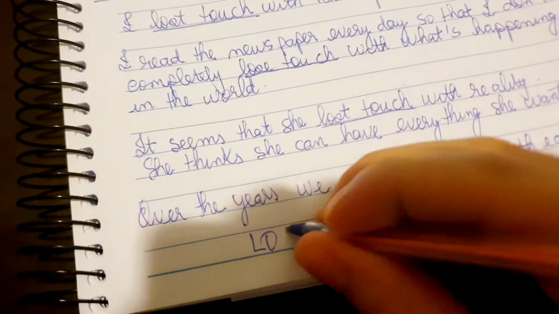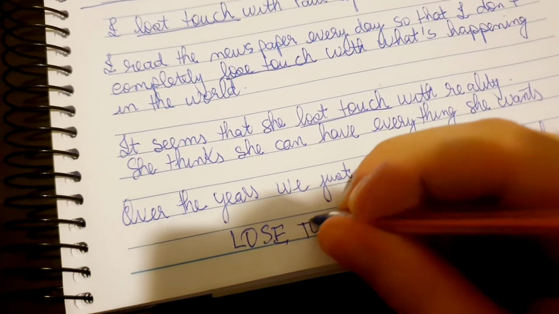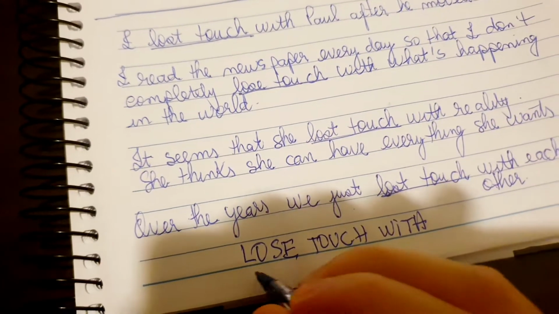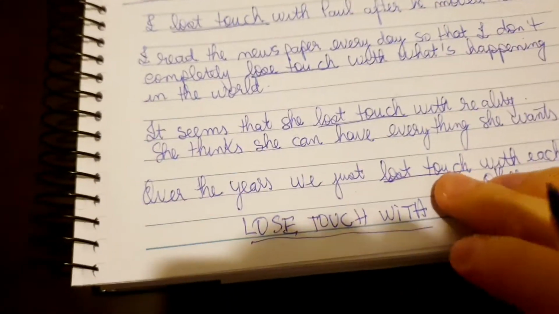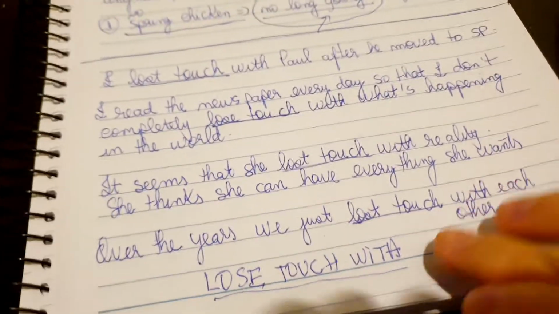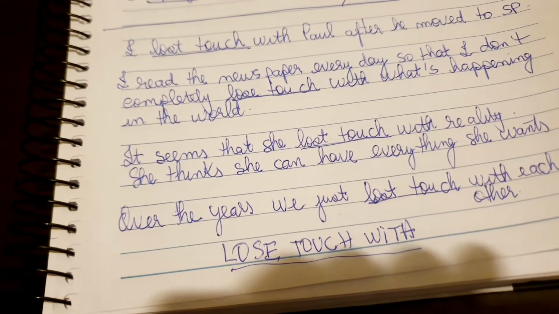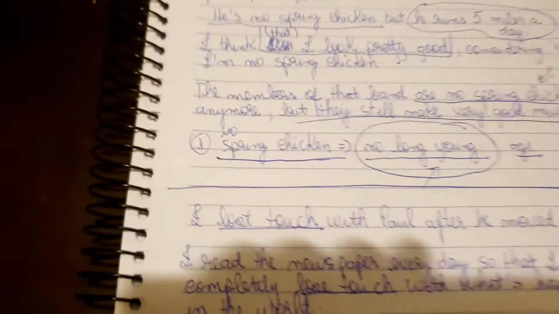Let's see today's expression. Let's get going. Well, it's an expression we are going to study. I will write it here. It's "lose touch with someone or something", okay? We will see a variety of examples involving this. What does "lose touch with" mean? Let's see in an example.